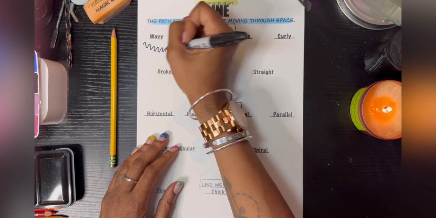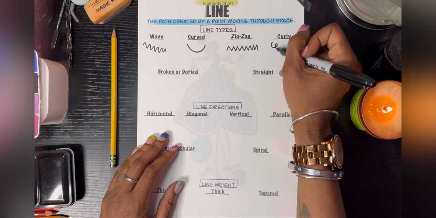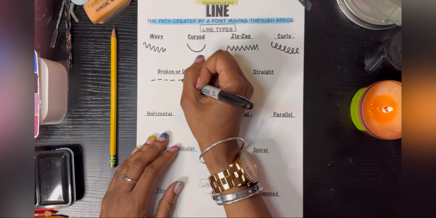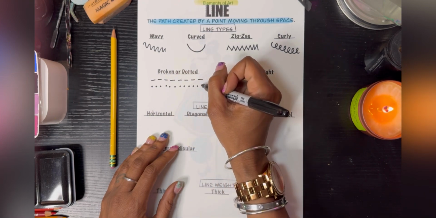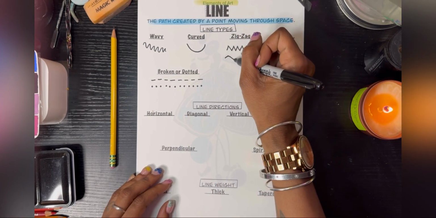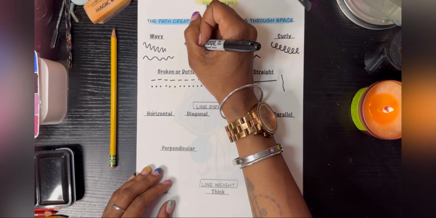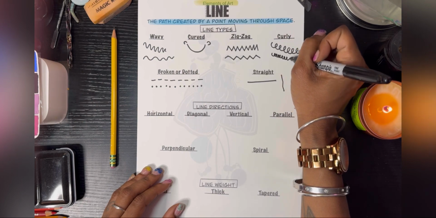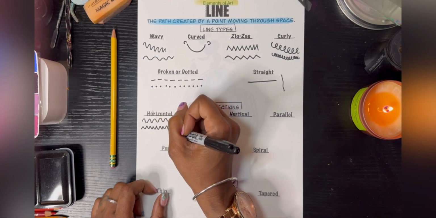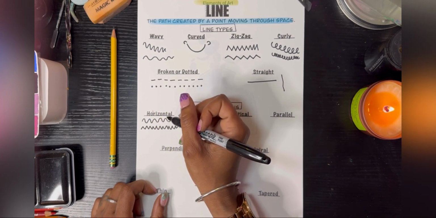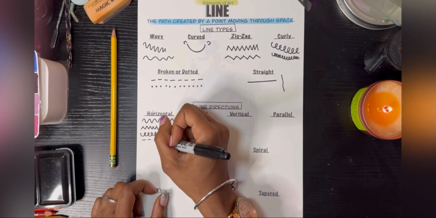I'm How Abstract. I'm here with one of the resources that I created, which talks about one of the most used elements of art, which is line. And as you can see, it says line is the path created by a point moving through space, right? So a point moving through space is a line, right? And that point can go in many directions as it's moving through space.